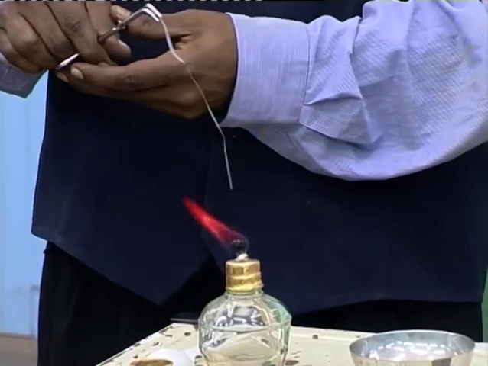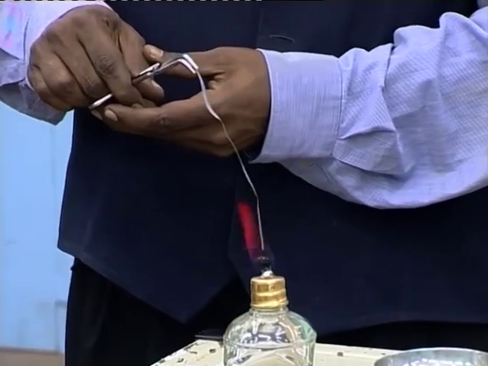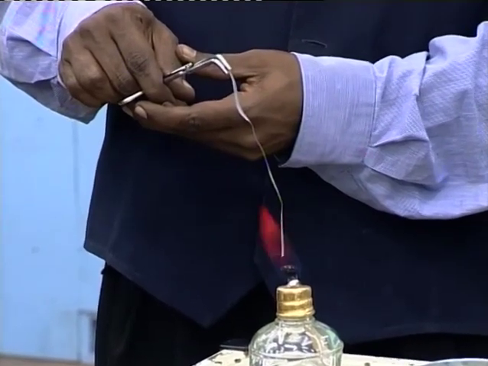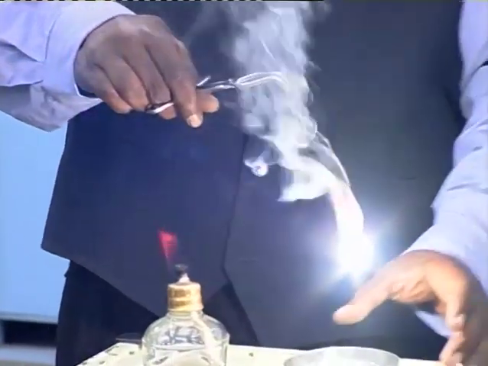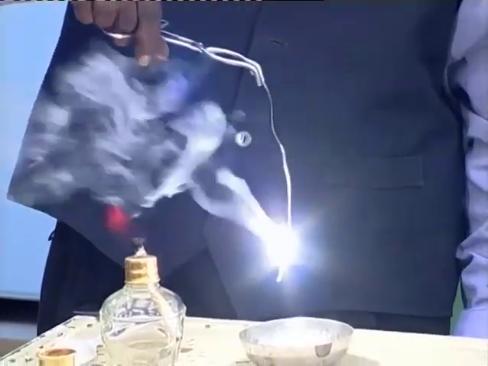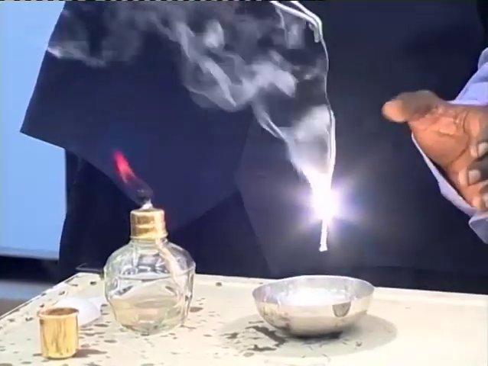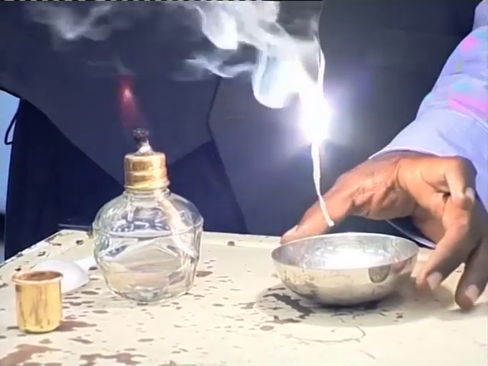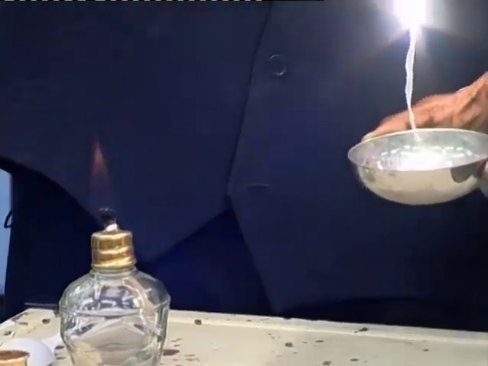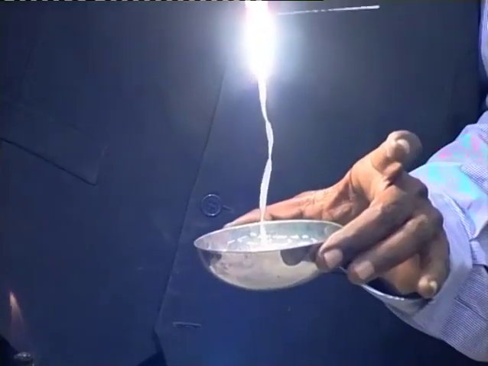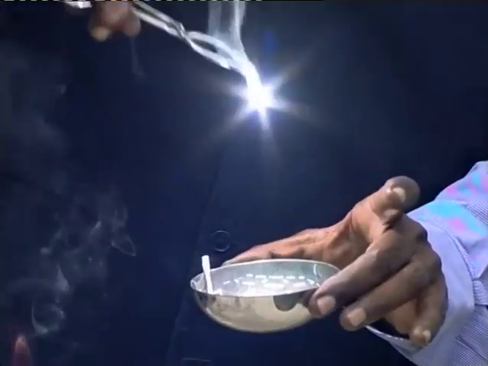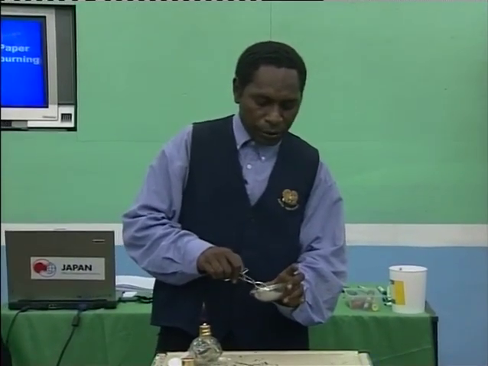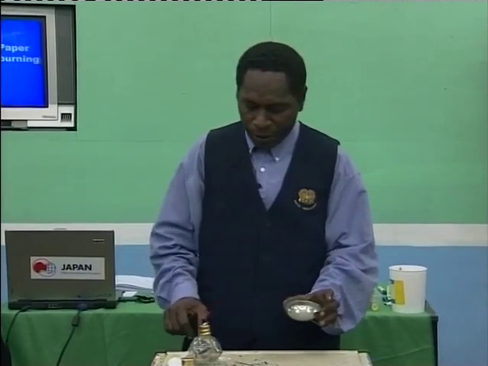Okay, so this is the magnesium ribbon. We will burn magnesium ribbon. When it comes alight, once again, do not look directly at it. Okay, that is magnesium ribbon burning out. Good. Now I would like you to write down what you can observe after the magnesium ribbon has been burnt out.